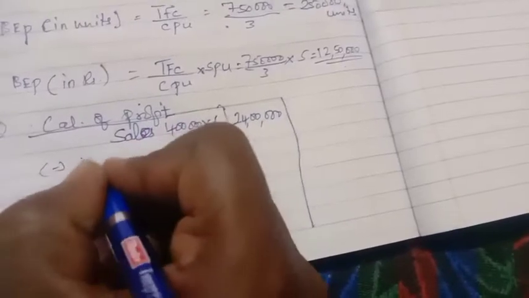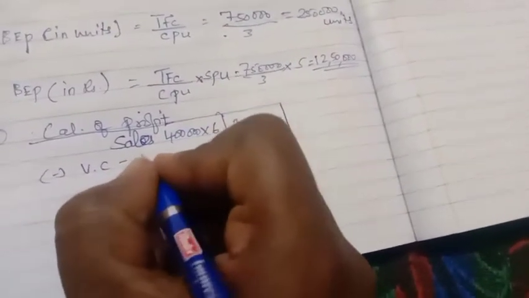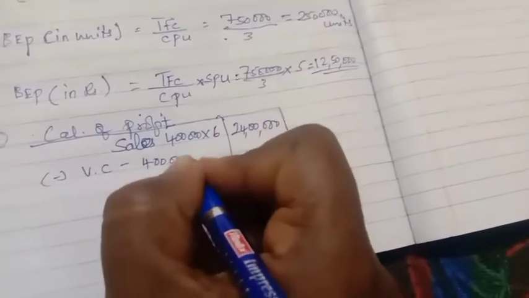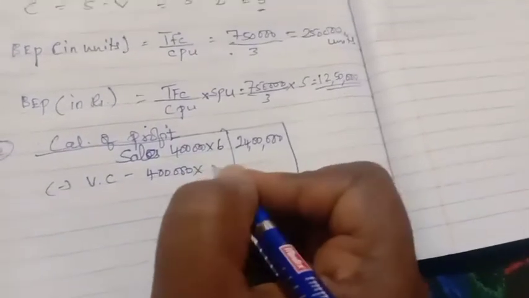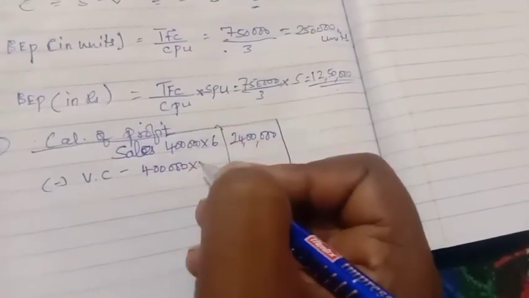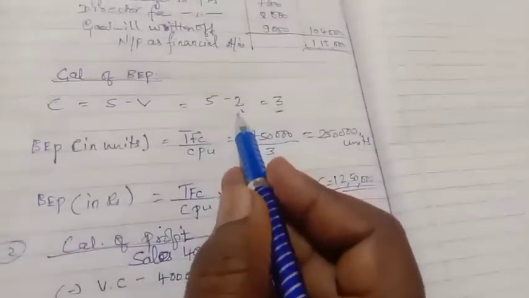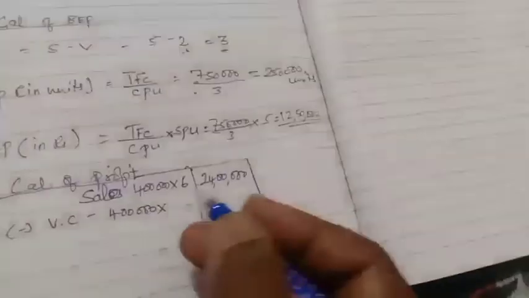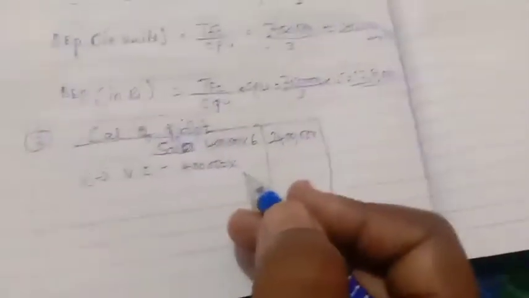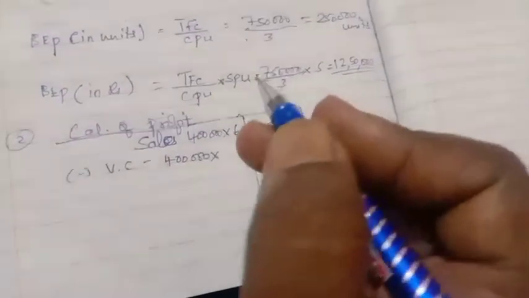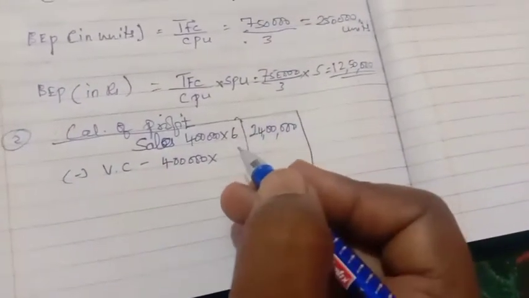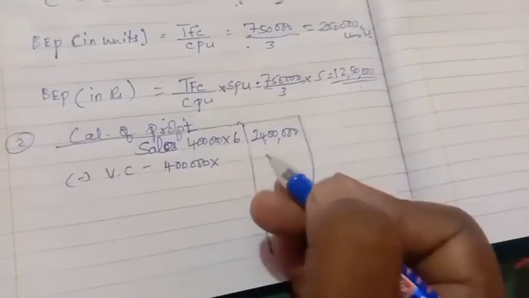Less variable cost, that is 4 lakh into rate. They have not given the variable rate here, but already in the problem they have given variable is 2. Variable means the rate is constant. As in the last chapter, the rule applied is that variable means rate is constant, but fixed means amount is constant.